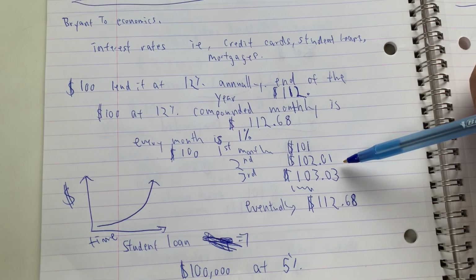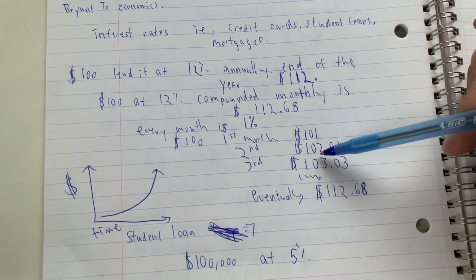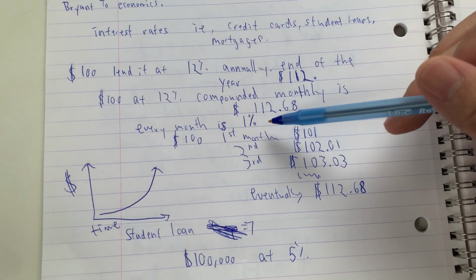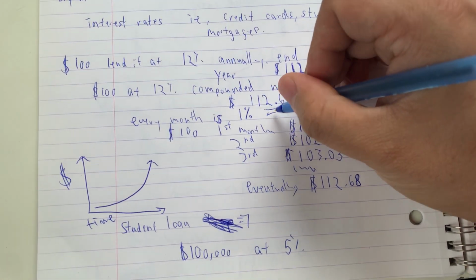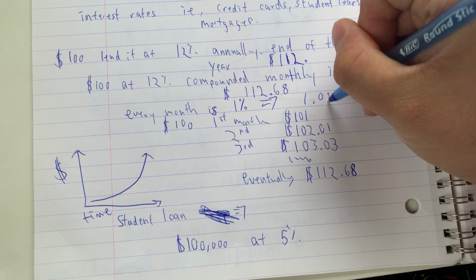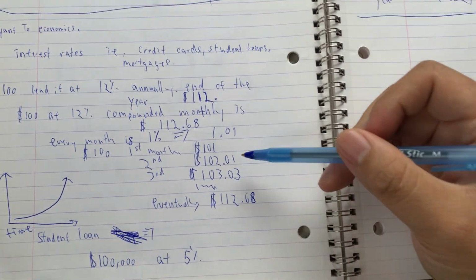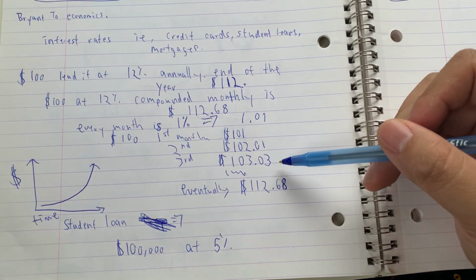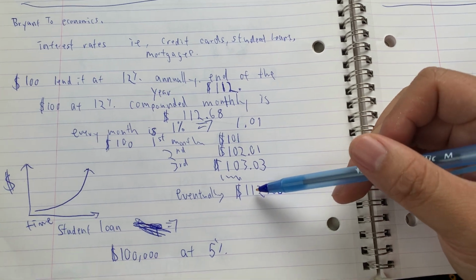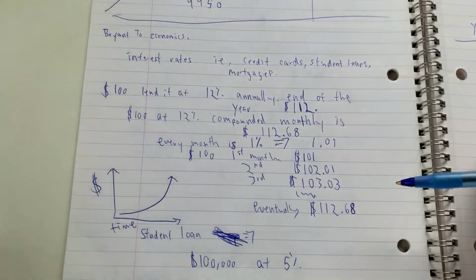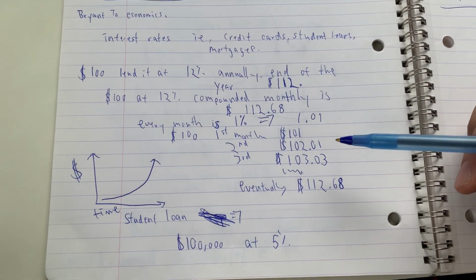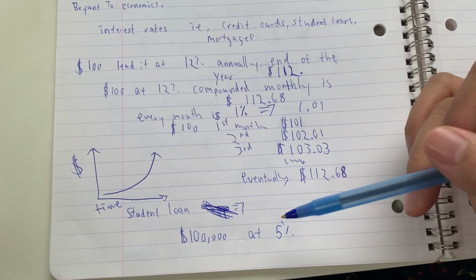In the third month, it's the same thing, multiplying by 1.01, and it gives you $103.03. And eventually, after the year, it's $112.68.